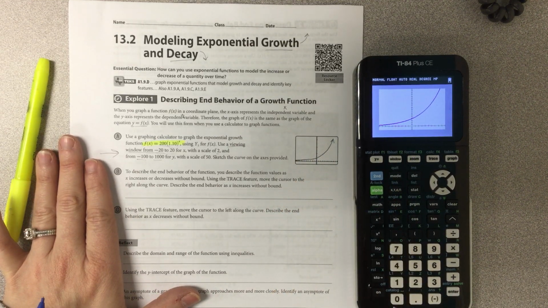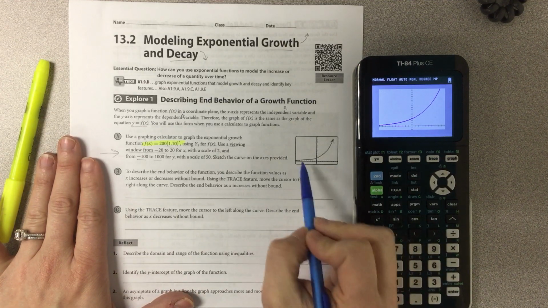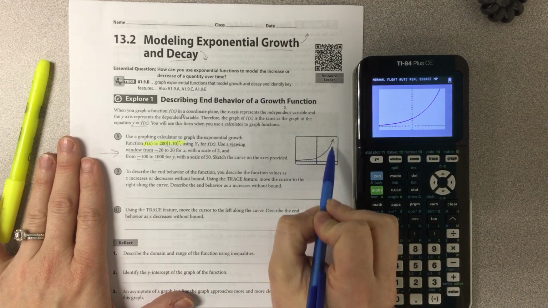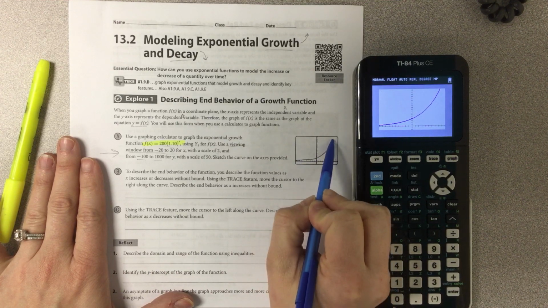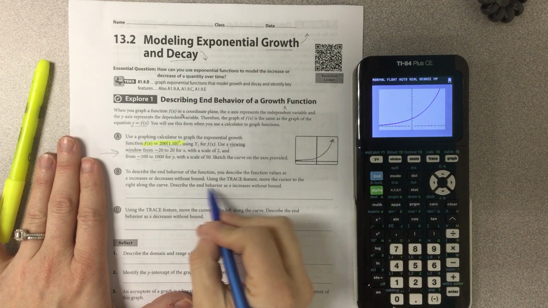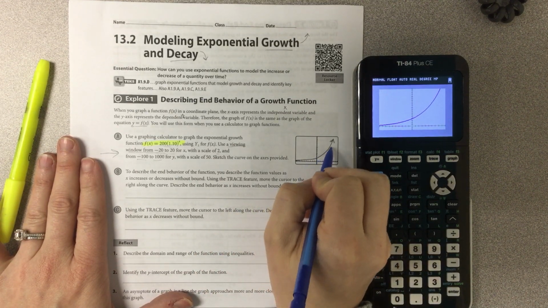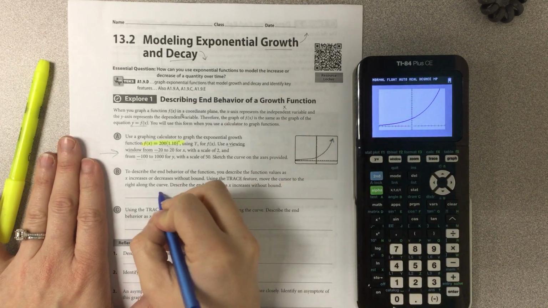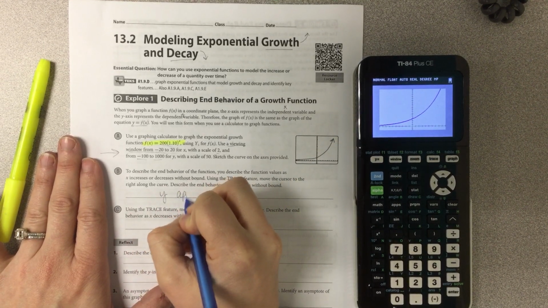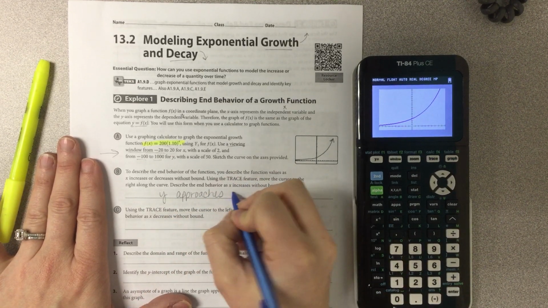And now it asks us to describe the end behavior of the function. What is happening as x is increasing without bound? Like x is not being stopped. That's why we have an arrow down here. Describe the end behavior as x increases without bound. So as x increases, what's happening to y? Well, y is approaching infinity. It's just going to get higher and higher and higher.